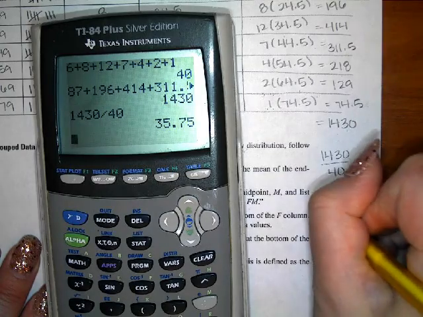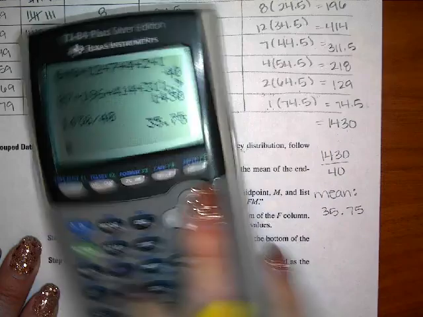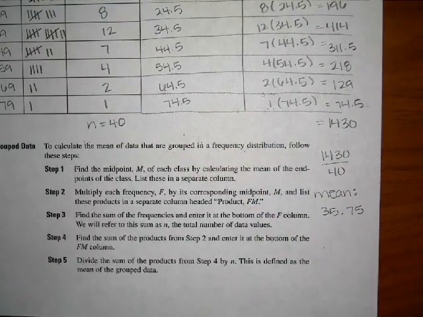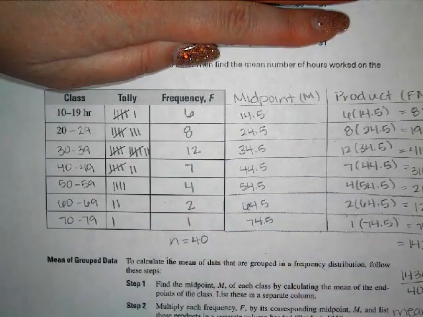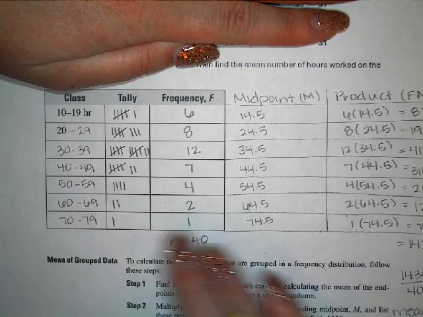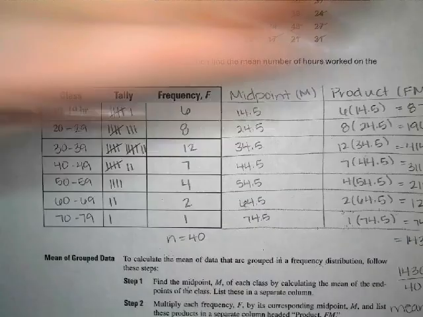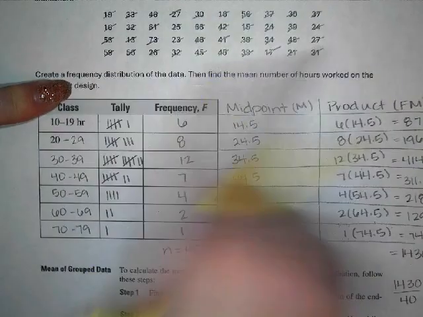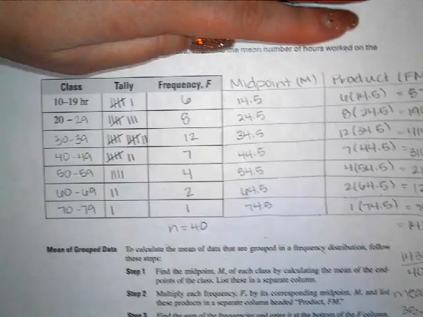35.75. And typically, if you were finding the mean of grouped data, you wouldn't be given the data. You would be given this table, and that's it. And they would ask you for the mean of this table, and then this is what you would do. In this problem, we could have taken this data set and just found the mean of it. But typically, you would have the frequency, and then you would have to find the mean based off of that alone.